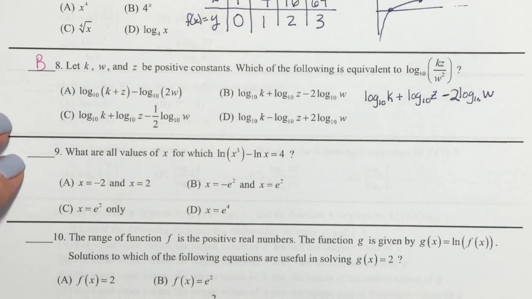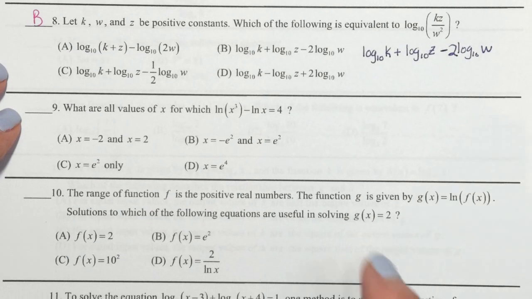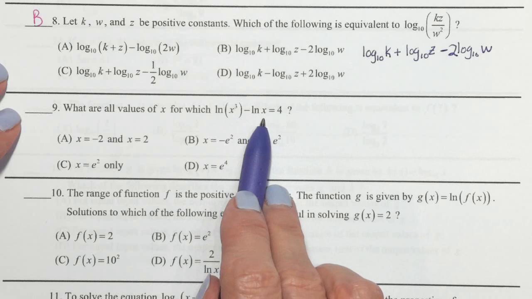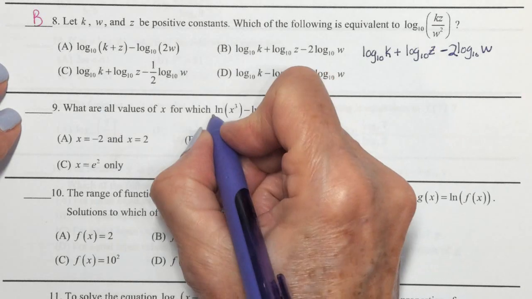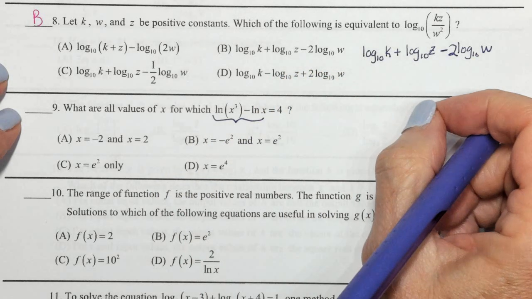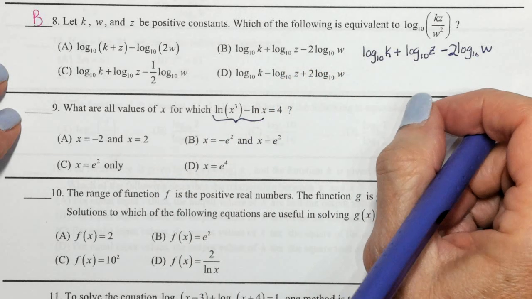Number 9. What are all the values of x for which this equation is true? All right, well, I see 2 logs on this side, so I know I need to compare them. I can do this in a couple of ways.